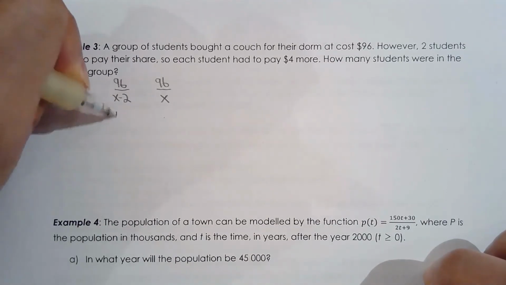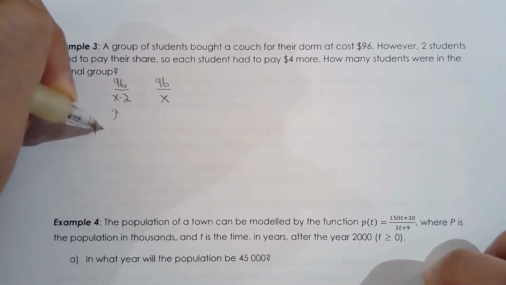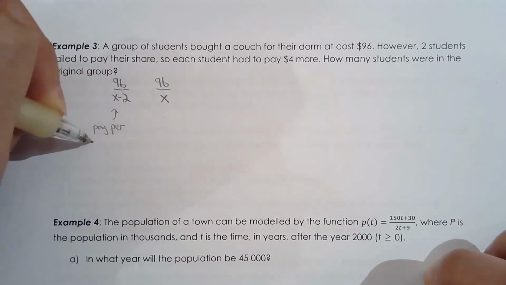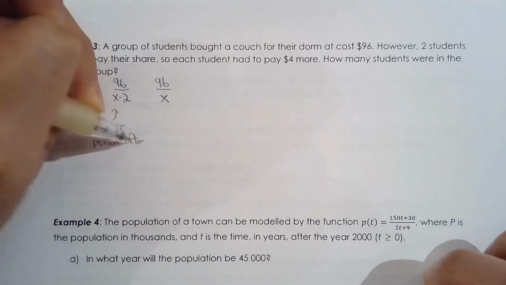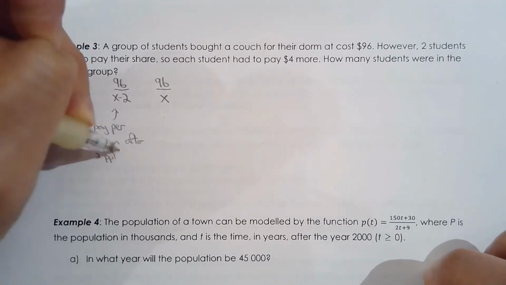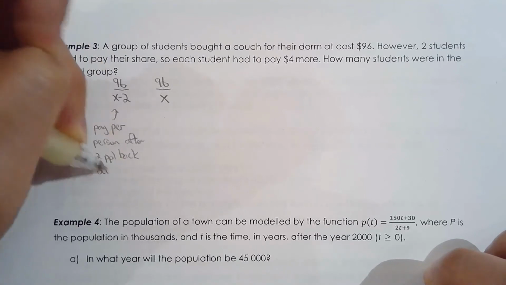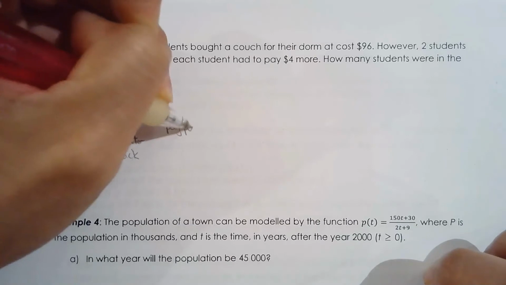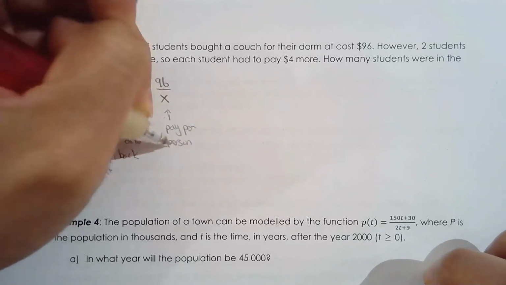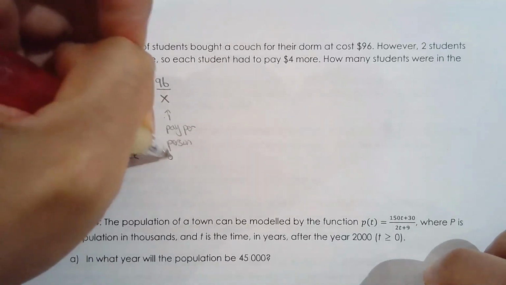So this is the pay per person after 2 people back out. And this is the pay per person originally.